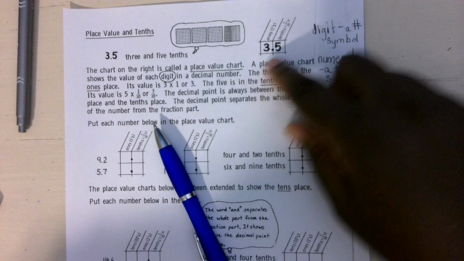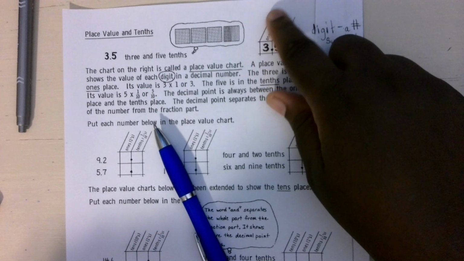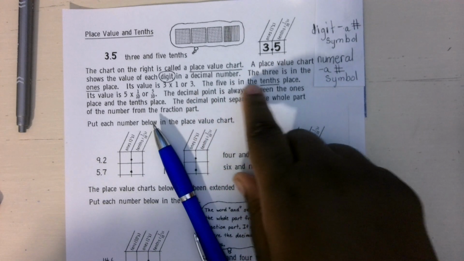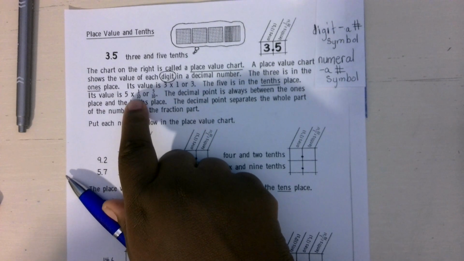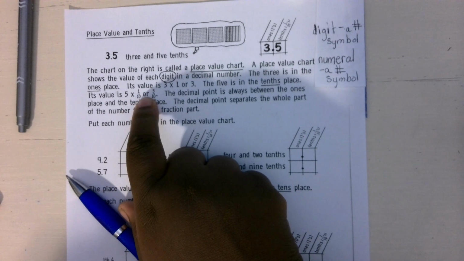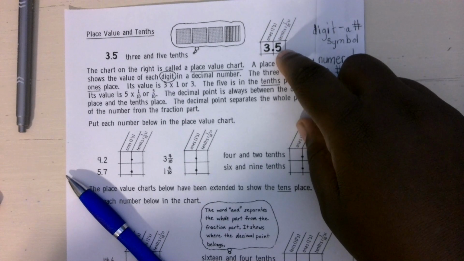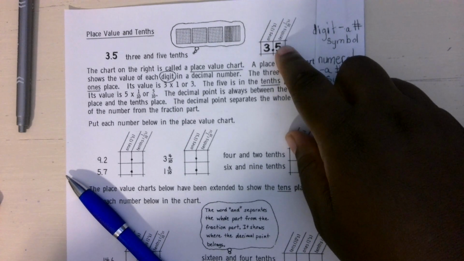So I look at my chart. The 3 is here in the ones place. This 3 represents 3 whole units. The 5 is in the tenths place. Its value is 5 times 1/10, or 5/10. So this 5 is in the tenths place. It's in the spot where we place all of the tenths, and so that tells me this is worth 5/10.